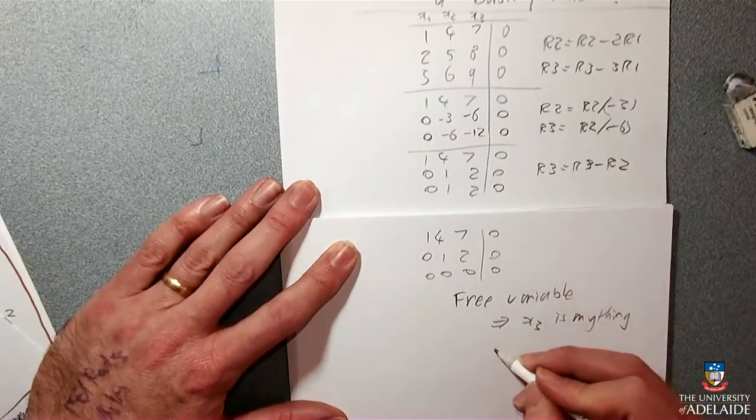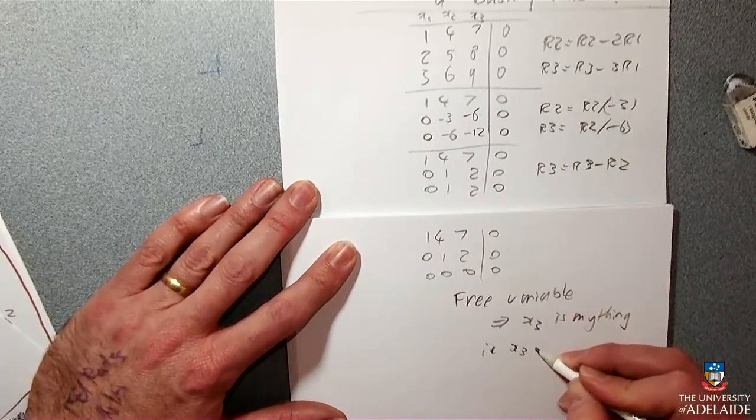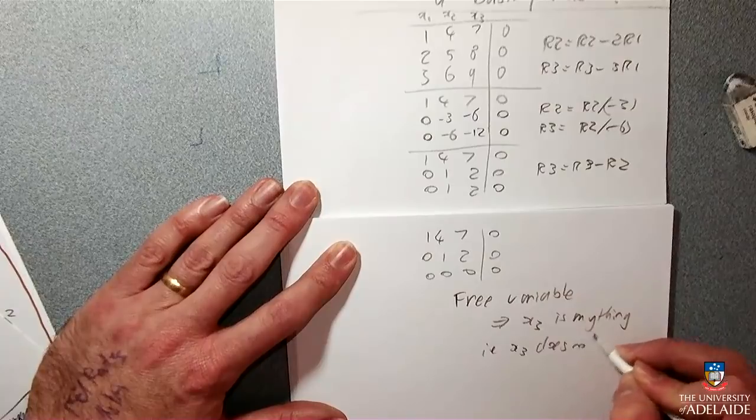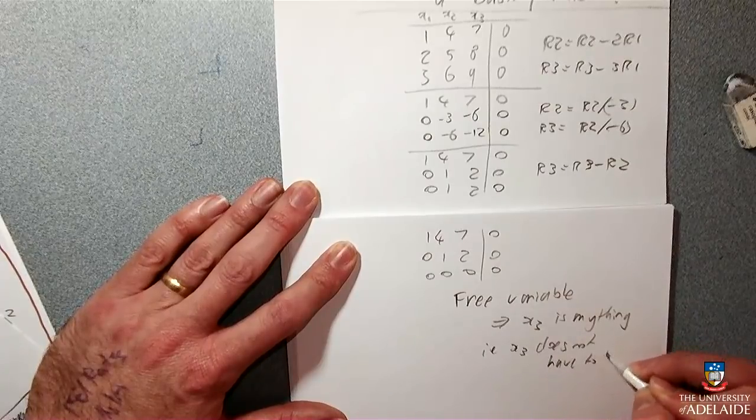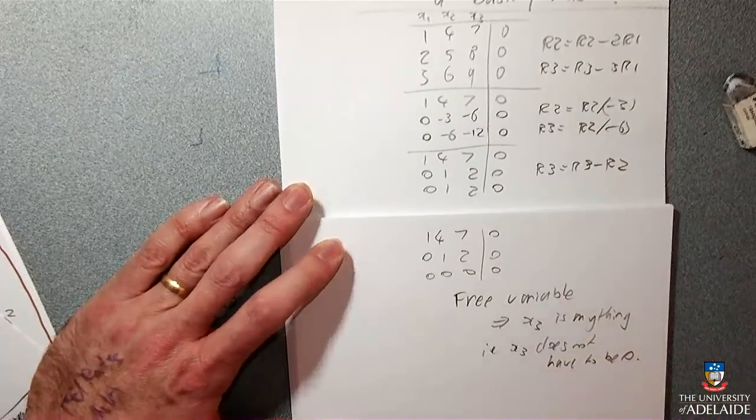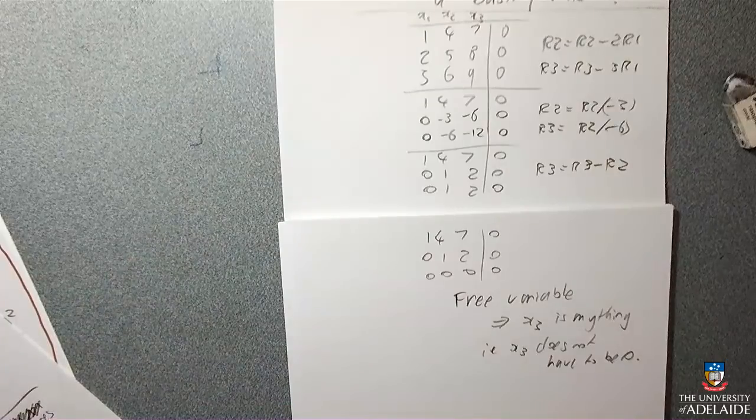x3 is anything, i.e. x3 does not have to be 0. And the definition of linearly independent was that when you did x1 times vector 1 plus x2 times vector 2 plus x3 times vector 3, and they came out to 0, the only way to do that was for all of the variables to be 0. And I've found that the x3 doesn't have to be 0, so they're not linearly independent.